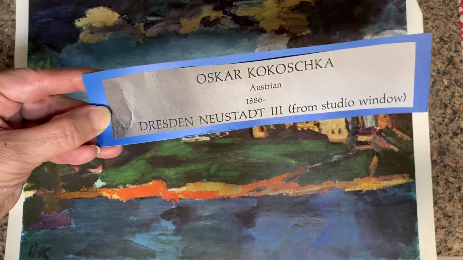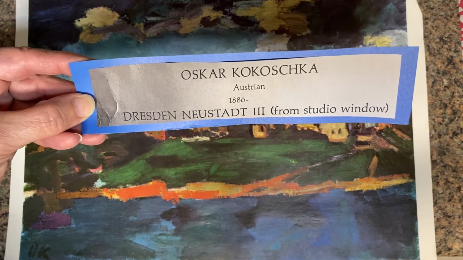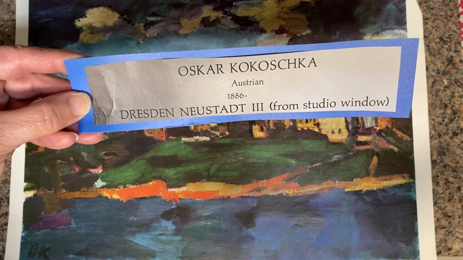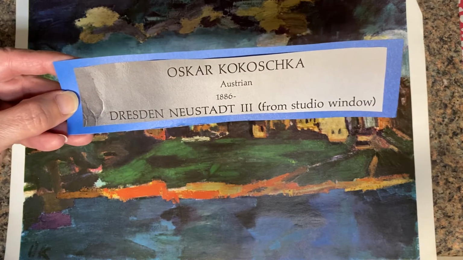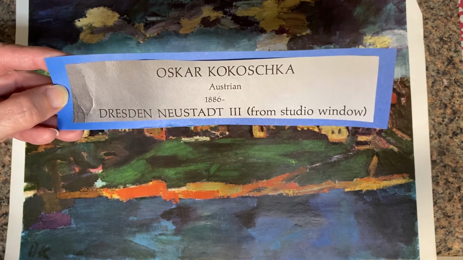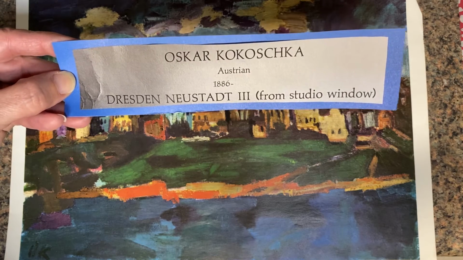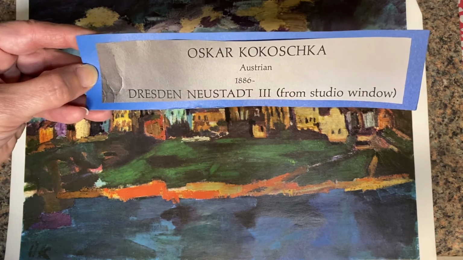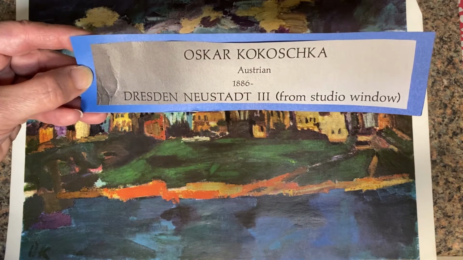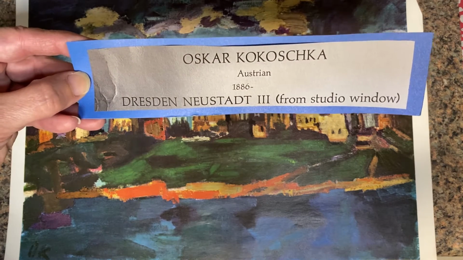All right, today we're going to be looking at this particular picture here. It is by Oskar Kokoschka, and I probably did not pronounce that very well, but that's my try at it. He was an Austrian gentleman, a painter, and it is called Dresden Neustadt III from Studio Window.